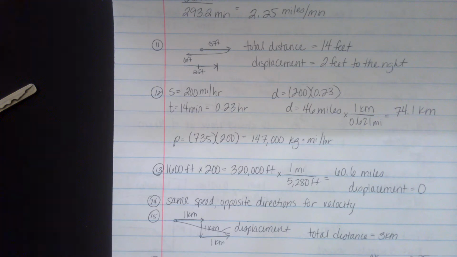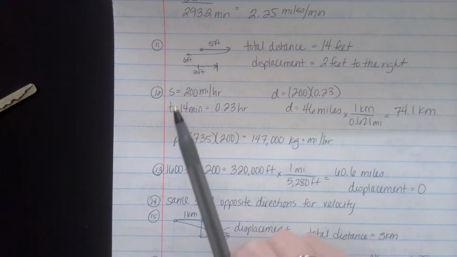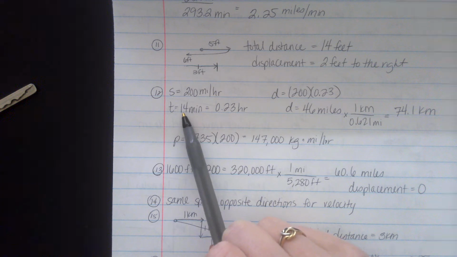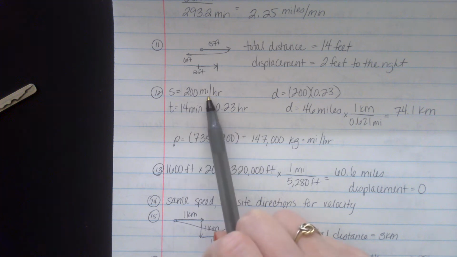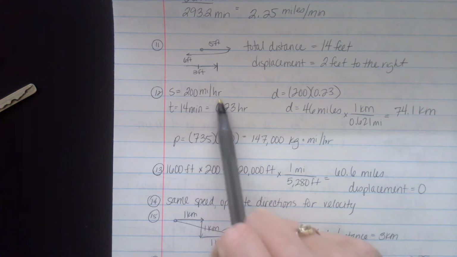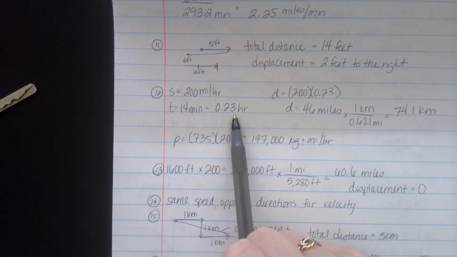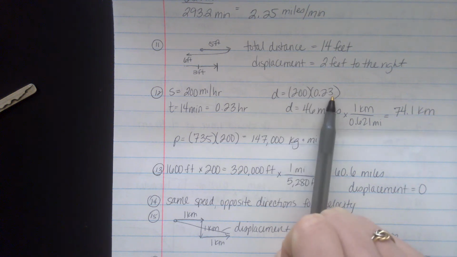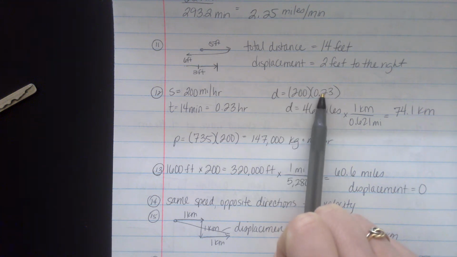Number 12. Charlie, famous NASCAR driver, he's driving at 200 miles per hour. And he needs to figure out how long the track is, how many kilometers. If it takes him 14 minutes, I'm going to put that into hours so that it matches the time unit in my speed. 14 divided by 60 is 0.23. To solve for distance, you do 200 times the 0.23, speed times time.